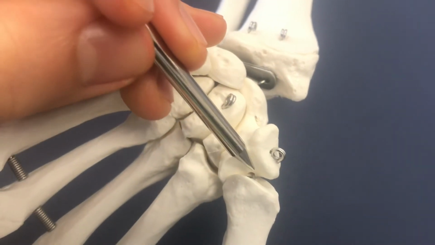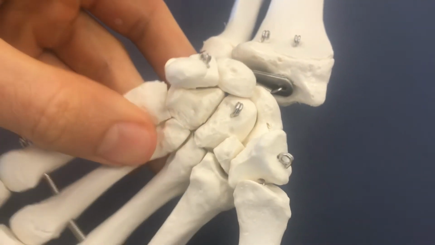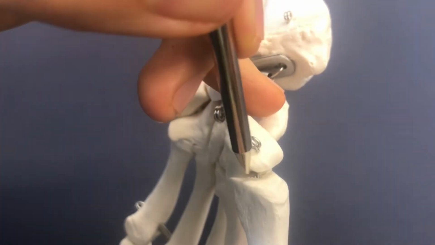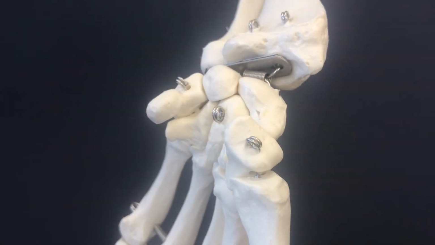Here we can see that the trapezium is concave when viewed from one direction and convex when viewed from another, much like the saddle of a horse.